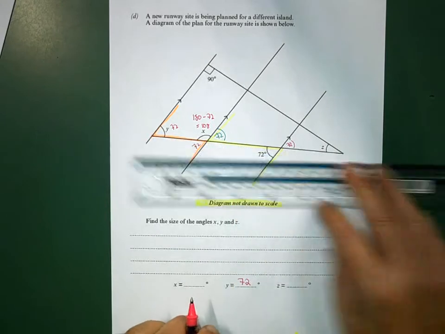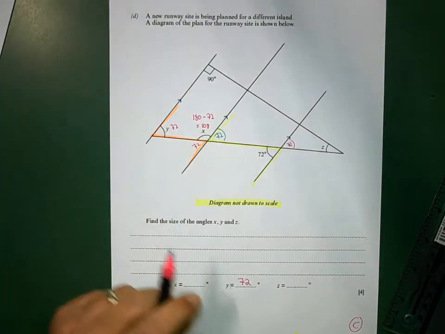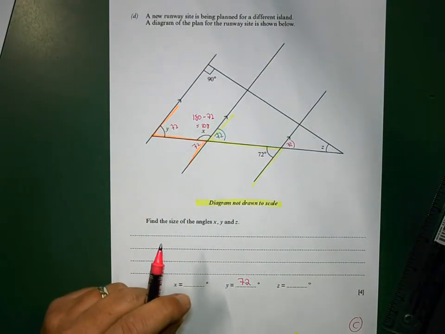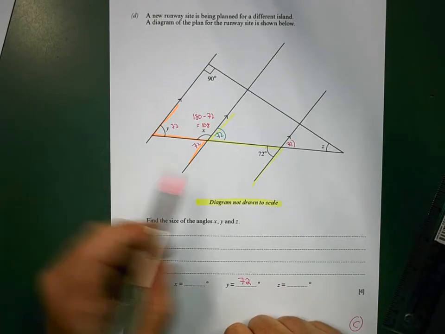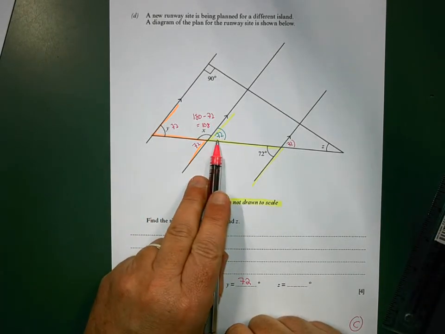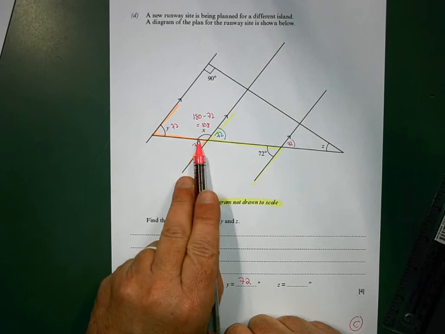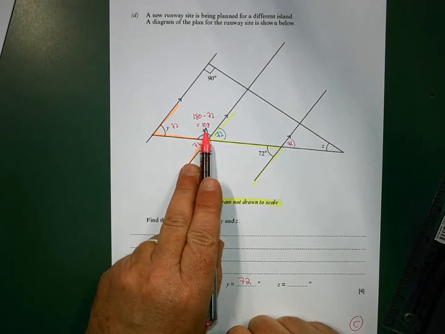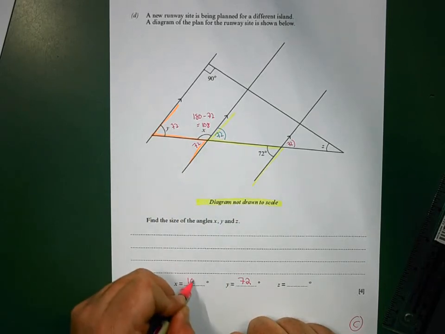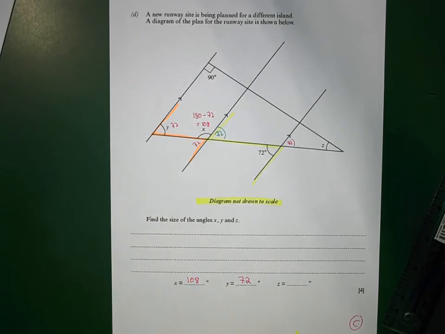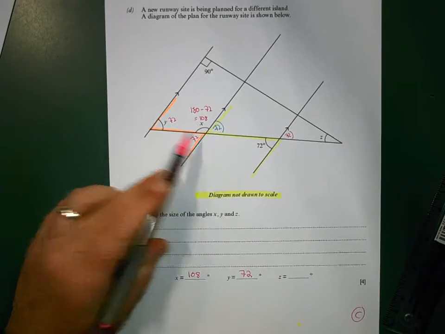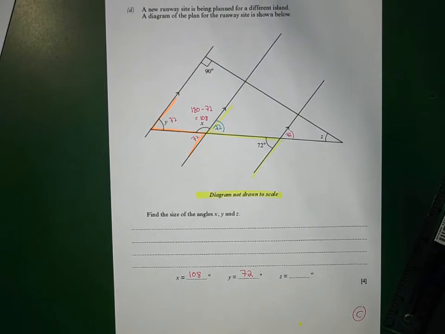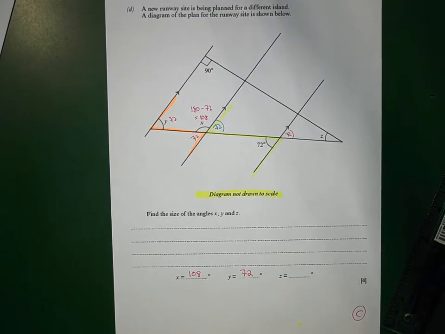Now, although these aren't drawn to scale, they look about right. So the 72 is an acute angle, that one is an obtuse angle, so it's bigger than 90, and I've worked it out to be bigger than 90. So I'm quite confident that that's right. If I'd have worked that out to be 36, something would have been wrong. So I've worked out x and I've worked out y.